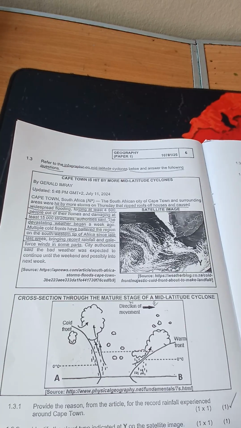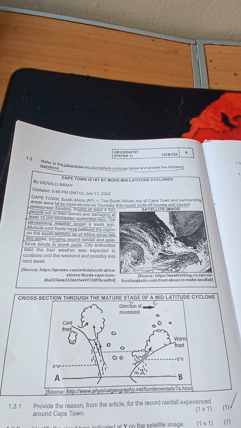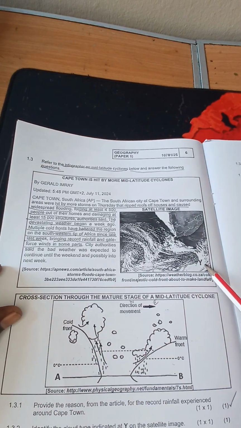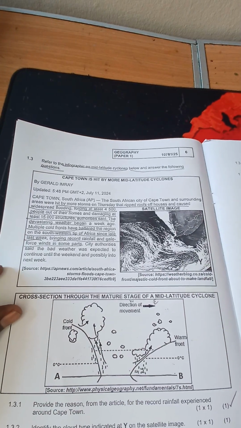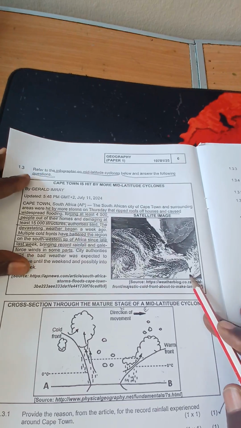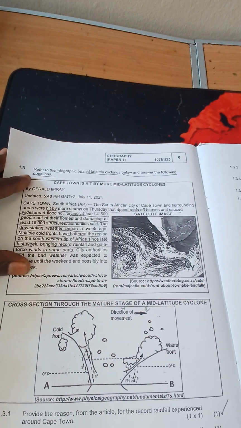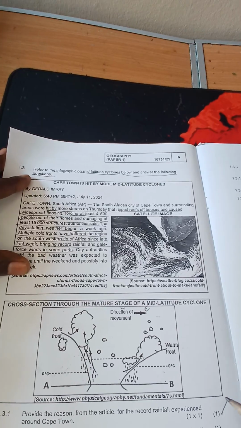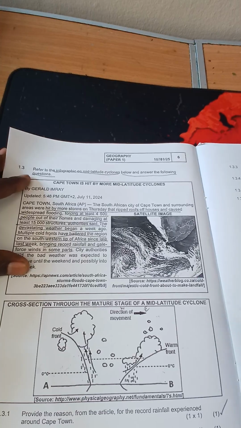Identify the cloud type indicated by Y in the image. Obviously, I've talked about these clouds. This is a cumulonimbus cloud. Remember, this is a cold front. This is your cumulonimbus cloud, and I'm referring to Y here. You know, the cold front is associated with the cumulonimbus cloud, which is a cloud of vertical extent, formed as a result of the massive upliftment of warm air by cold air.